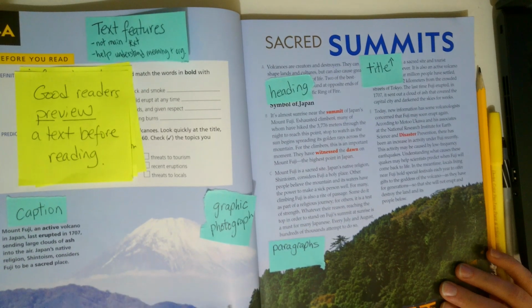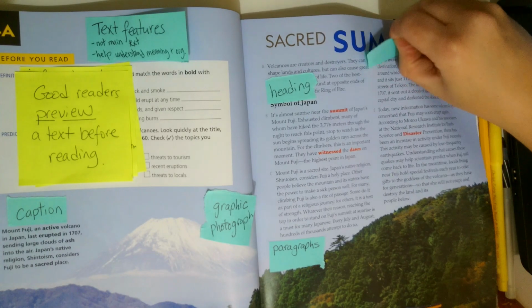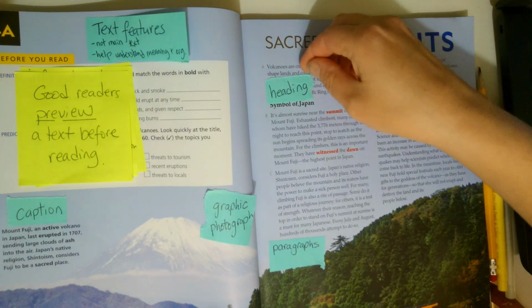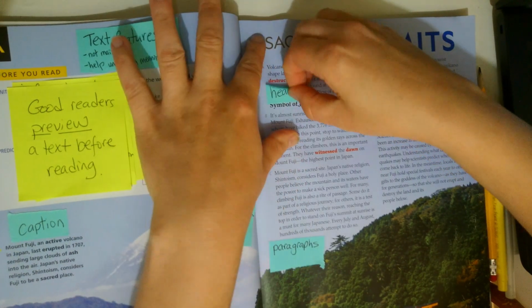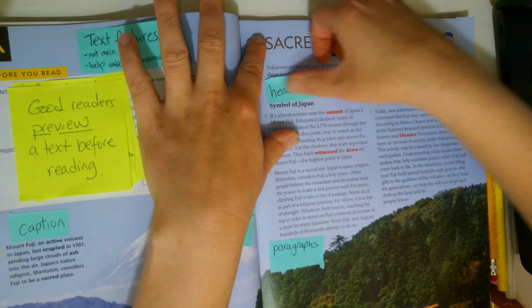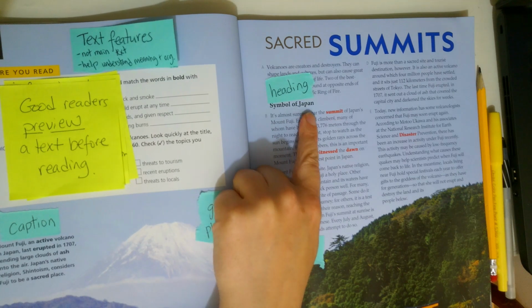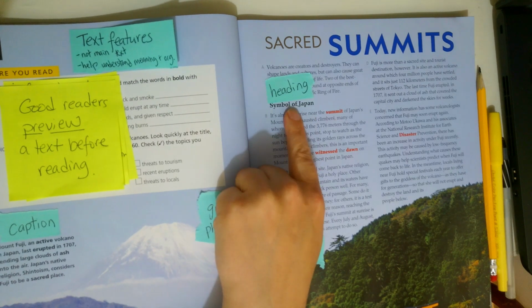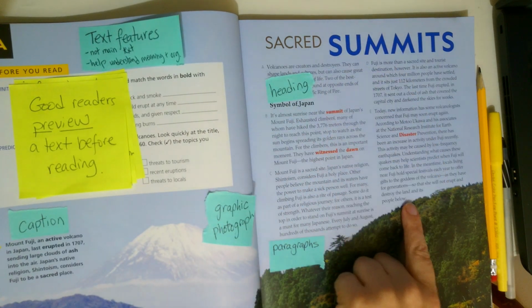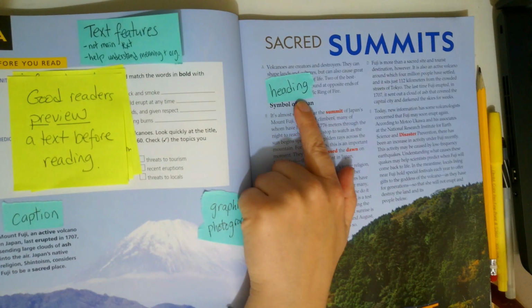Okay, next thing I'm going to look at after I've looked at my title is any headings. So here is a heading. Now a heading is like a little title. Okay, and here I have one. It says Symbol of Japan. So I can guess that this reading is going to be about Japan.